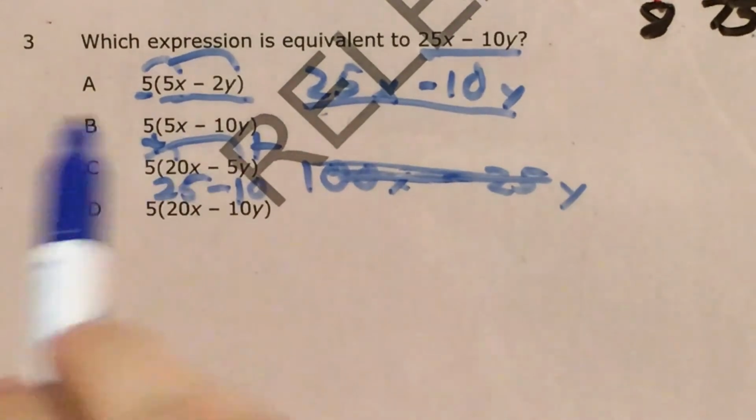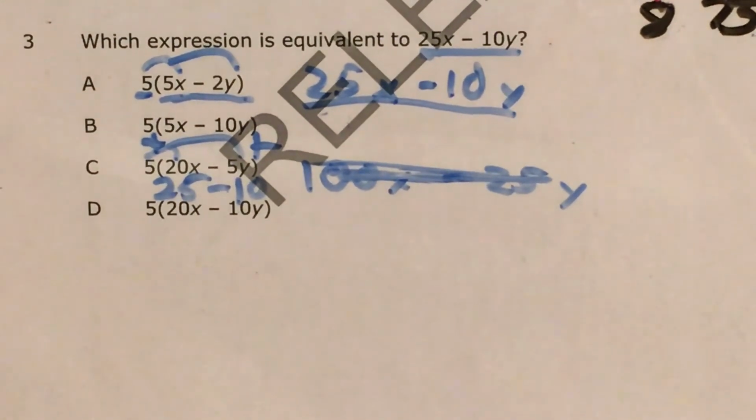This is the trick answer that they throw in there. And the higher you get in math, the more opportunities there are for trick answers that the people who make these questions just love to sprinkle into these multiple choice questions. So our answer is A.